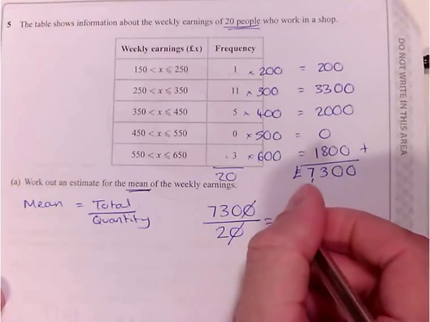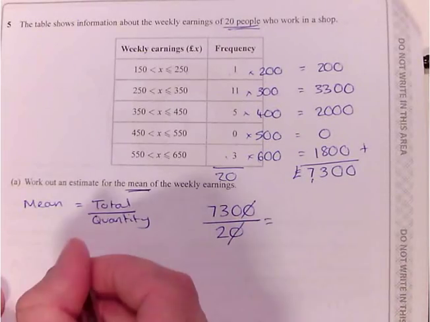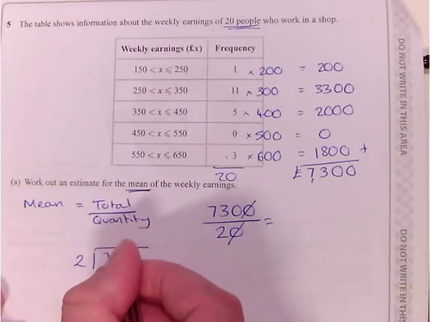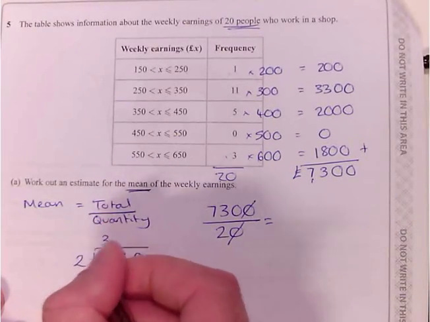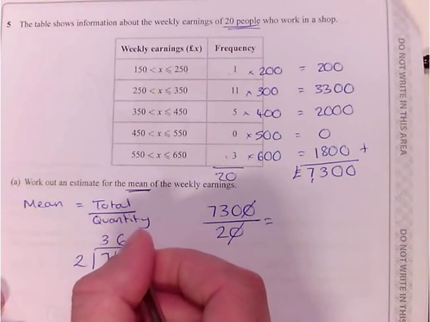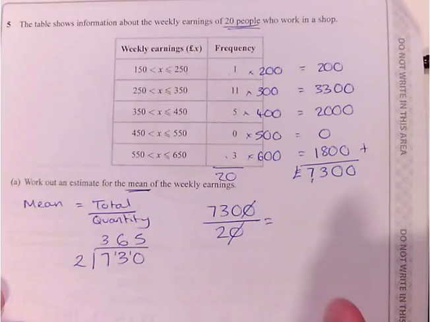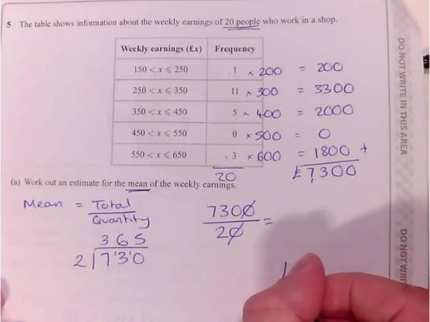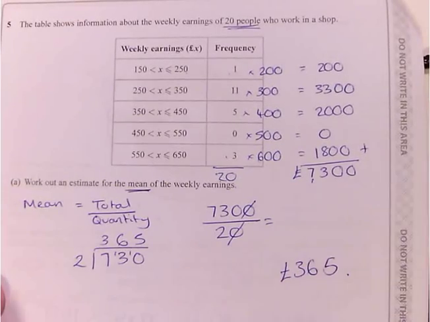So I've got 730 divided by 2. 2's into 7 go 3 times, 1 left over. 2's into 3 go 6 times, 1 left over. 2's into 10 go 5. The answer is 365. 3 marks.